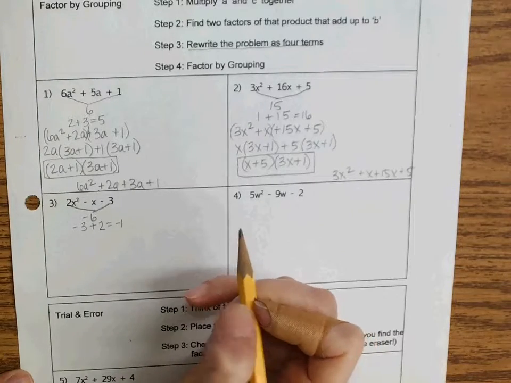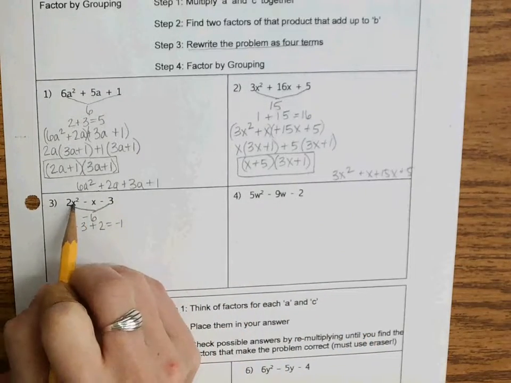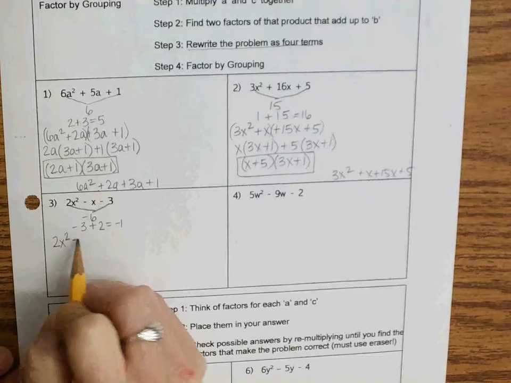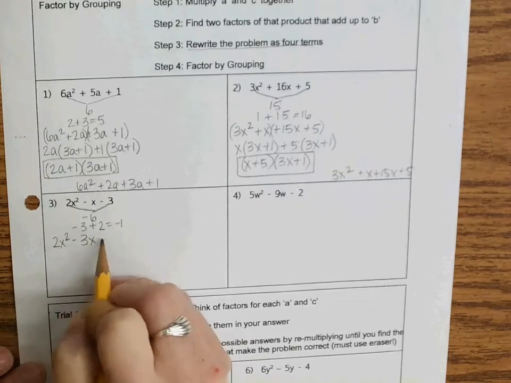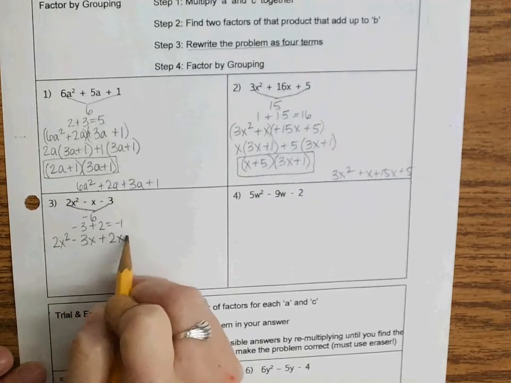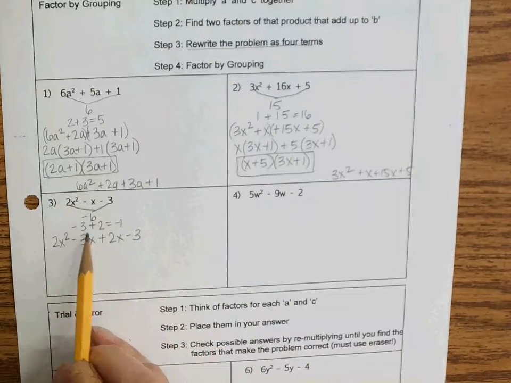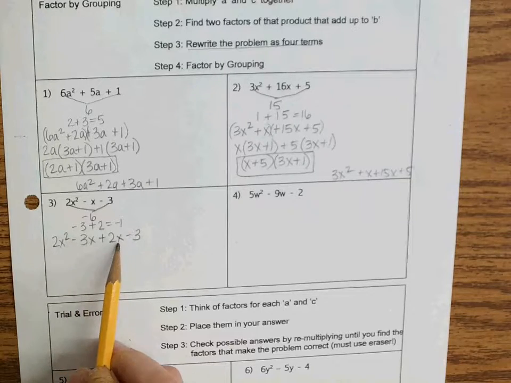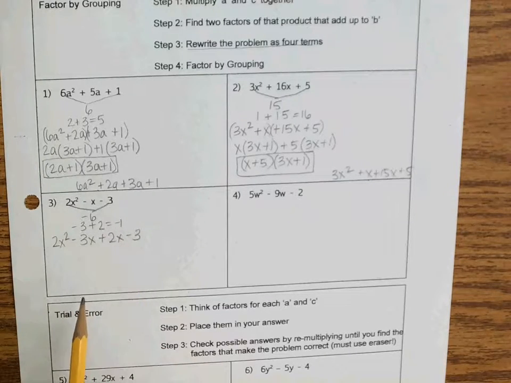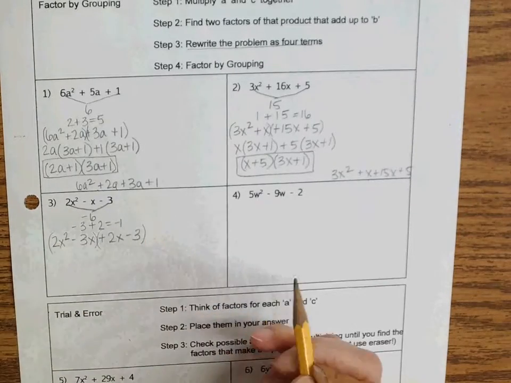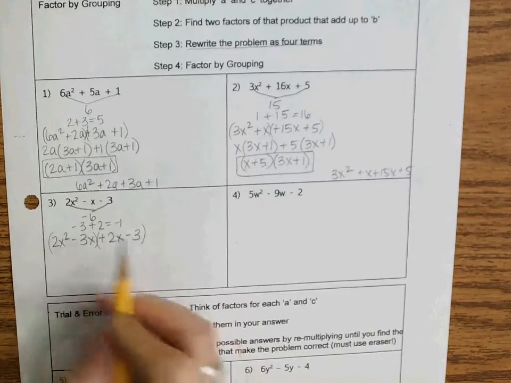And so I'm going to go ahead and rewrite this problem with 4 terms. So I drop down 2x squared, negative 3x, plus 2x minus 3. So remember, I took that negative x, I broke it apart because I'm undoing, and then I rewrite it that way, but I take my c and I drop that down. Now I'm going to go ahead and put in my grouping symbols. I'm going to start by factoring out the x.